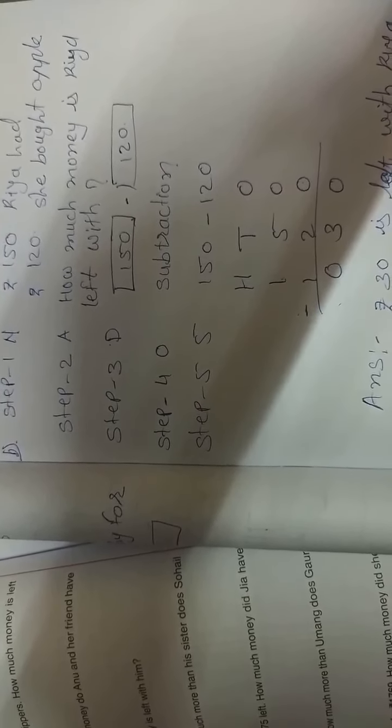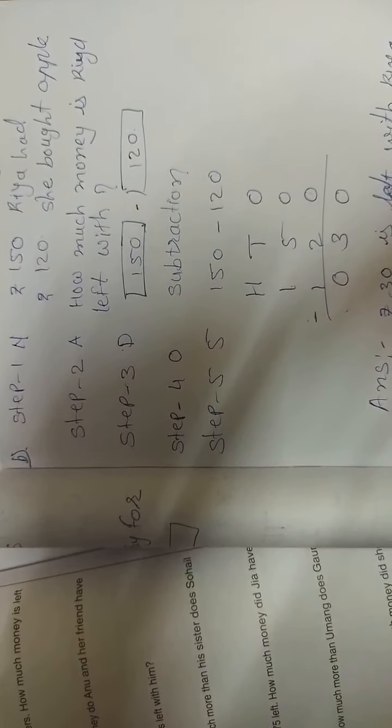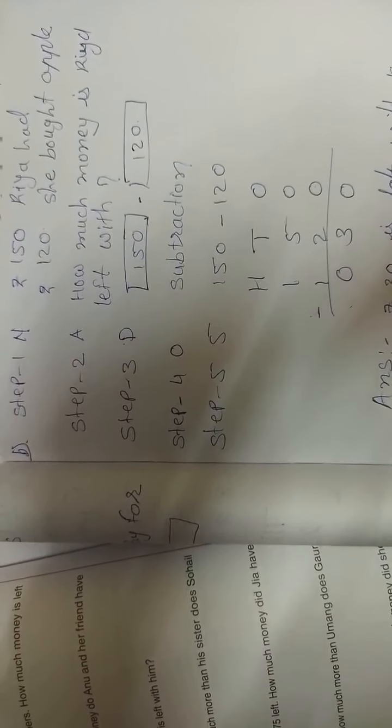Now look at these sums, everyone, and write them down in your notebook. Now look at these steps, everyone, and complete your work.